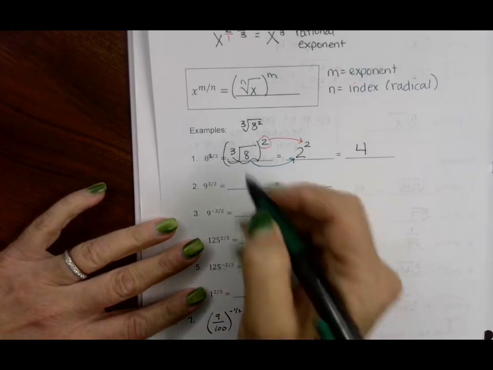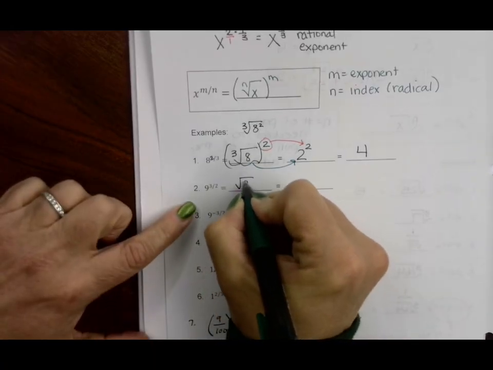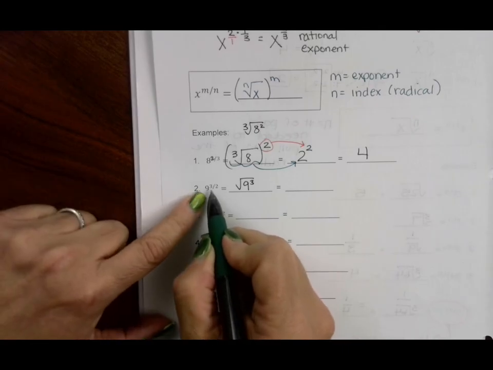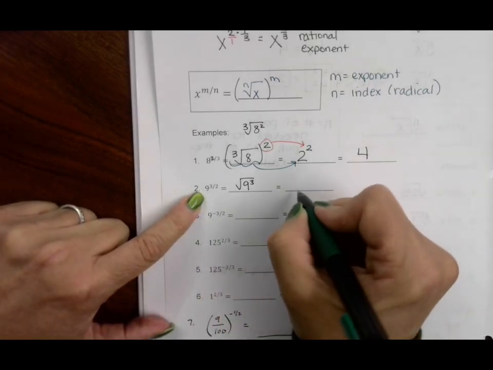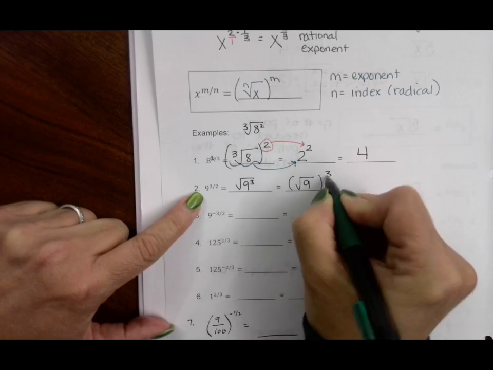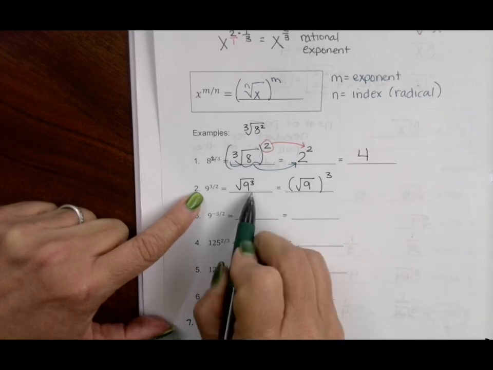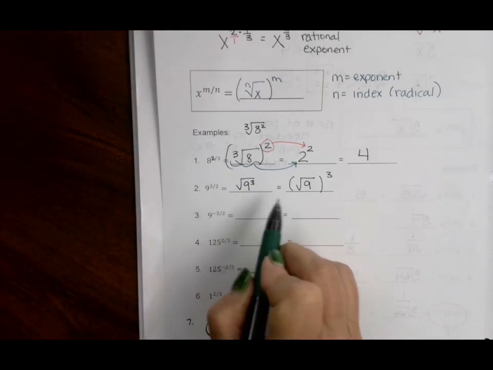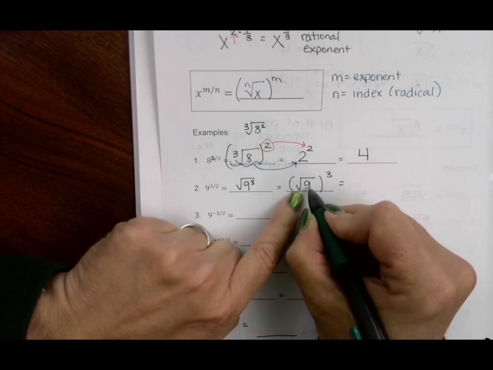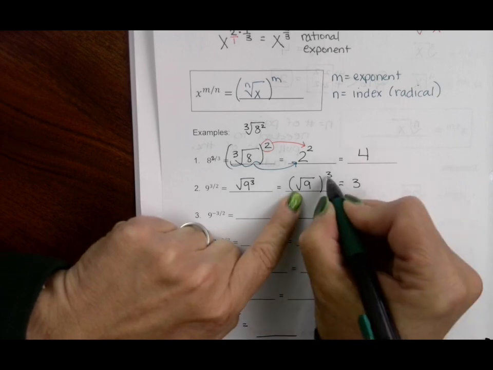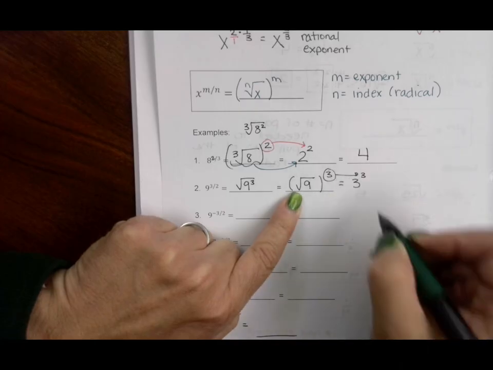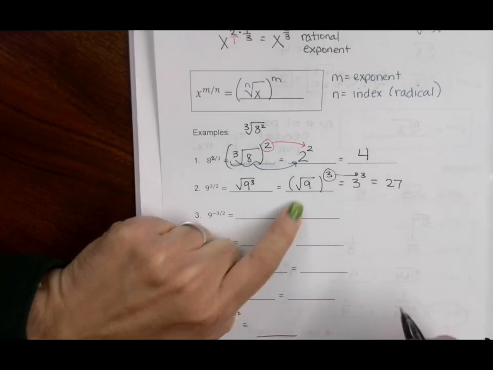Okay, with this next one, I have the square root of 9 cubed. An easier way to write this, I'm going to write it over here, is the square root of 9, the whole thing cubed. Hopefully you see that these two things are equivalent. So this is an easier way to solve this. The square root of 9 is 3. 3 to the 3 power, that's where this 3 comes from. So this 3 is this one, and that is going to be 27.